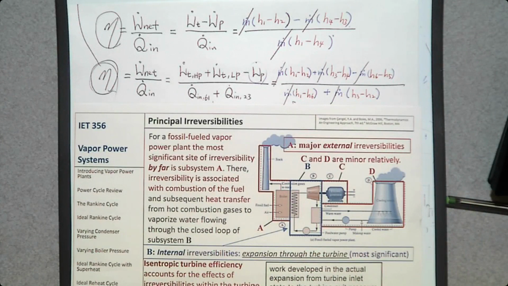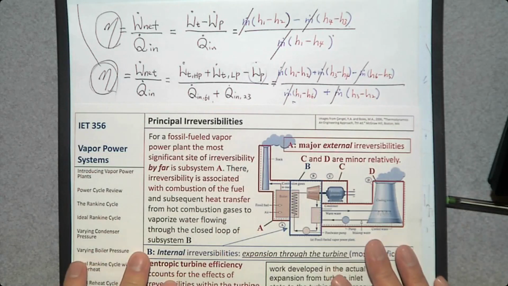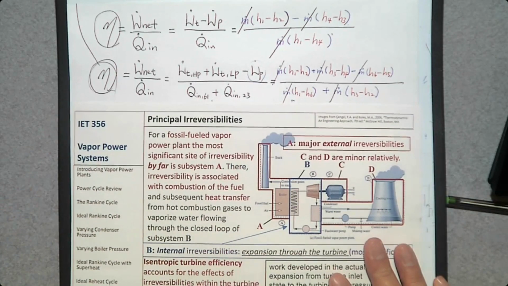Isentropic turbine, isentropic compressor, which only happens when there is no irreversibilities, which is only ideal. You can only design if you are the god of engineer, right? So in reality, the thermal efficiency is going to be less than that.